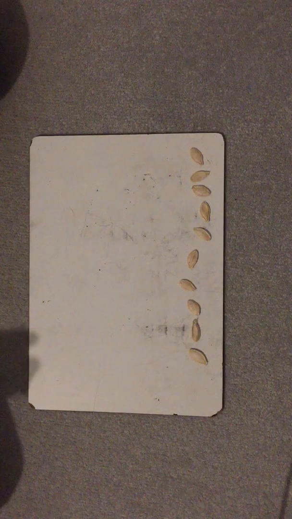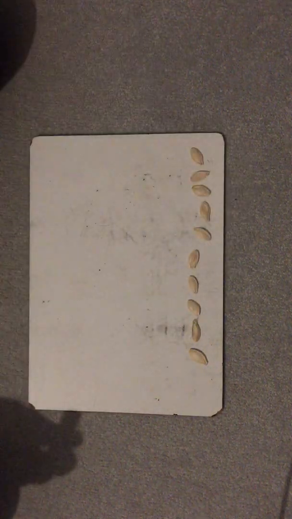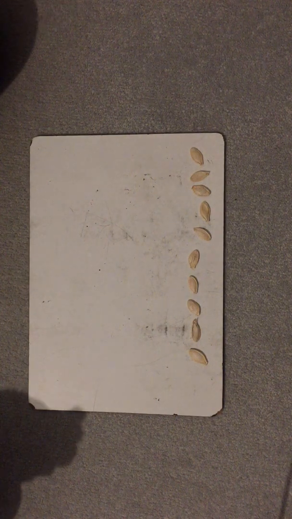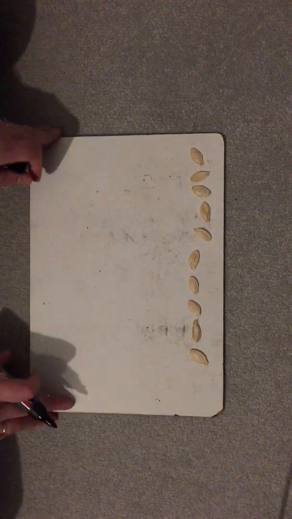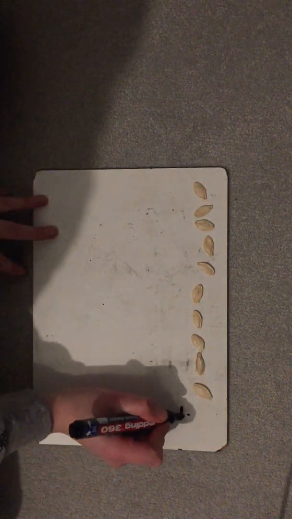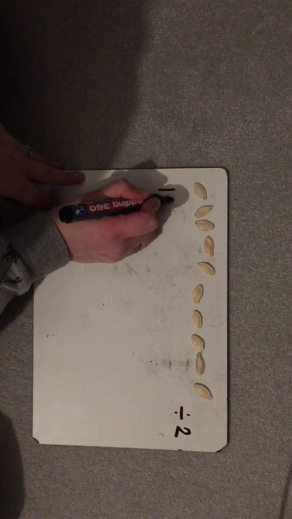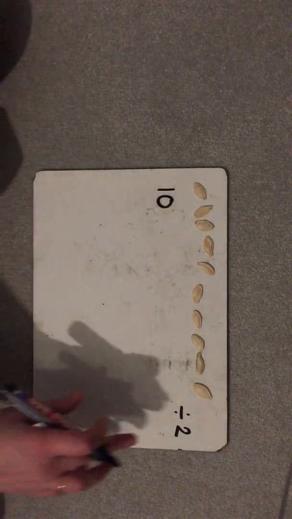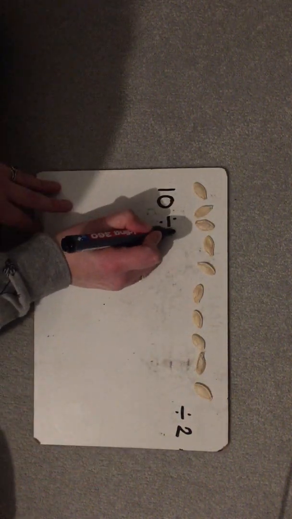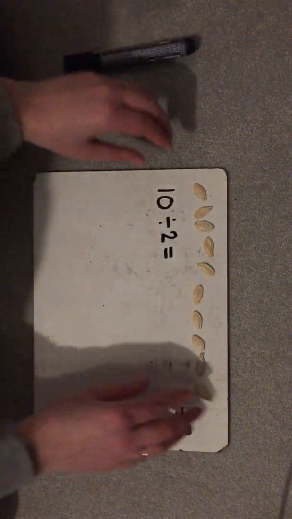So you're going to write lots of division sentences with the number of objects you have. So I've got 10. You might have chosen 13 or 8. So the first thing I'm going to try and do is divide by 2. So your first number that you get, you're going to divide by 2. Let's see if that works. Sometimes you'll have a remainder, sometimes you won't.